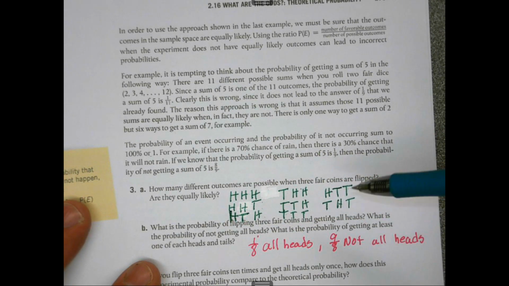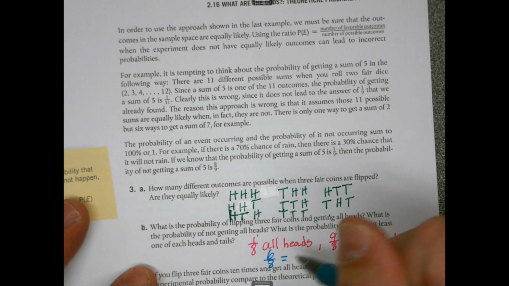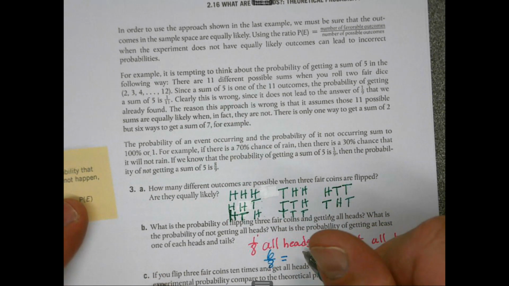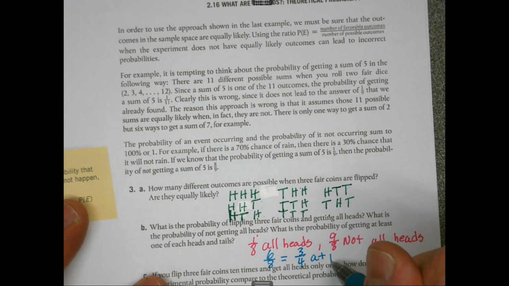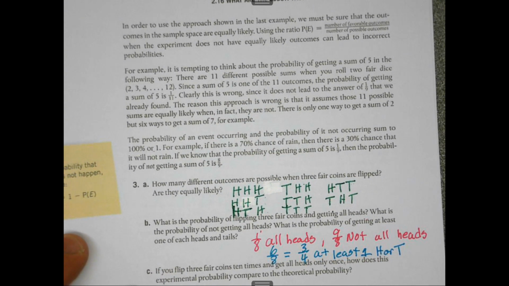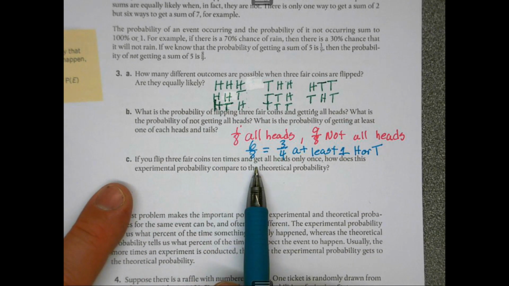If you flip 3 fair coins 10 times and get only heads only once, how does this experimental probability compare to theoretical probability? Well, my theoretical probability for getting all heads is 1/8.